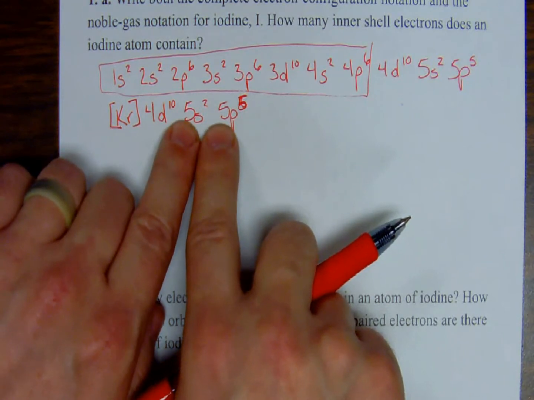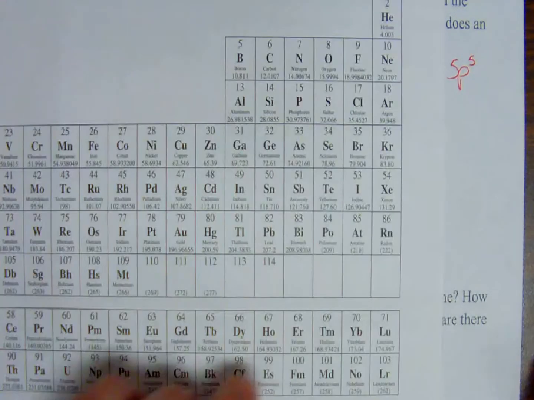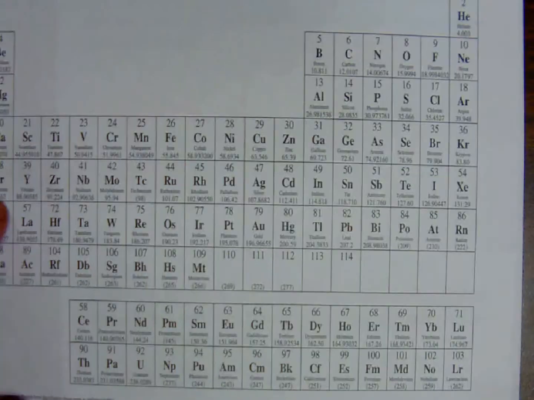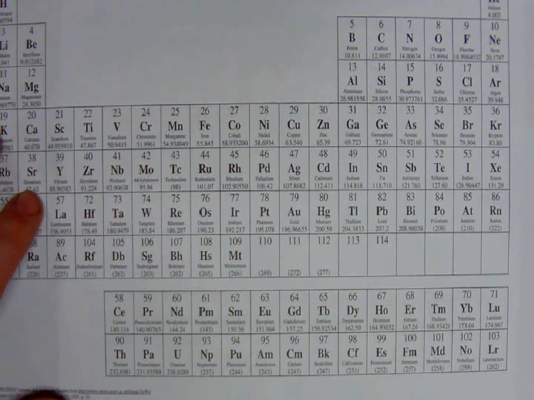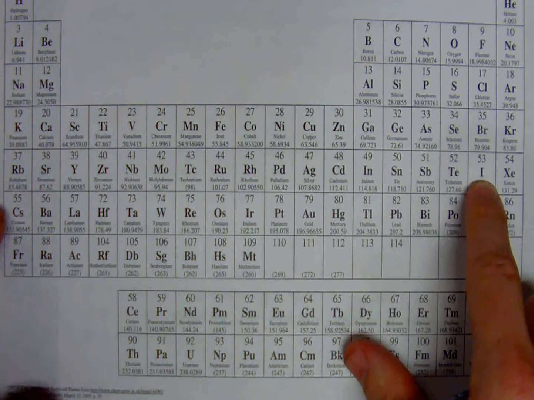So I have 53 total electrons minus 7. Outer shell electrons, so that equals 46 electrons. Well, if they're not in the outer shell, what are they in? Inner shell electrons, which is what the question is asking for.